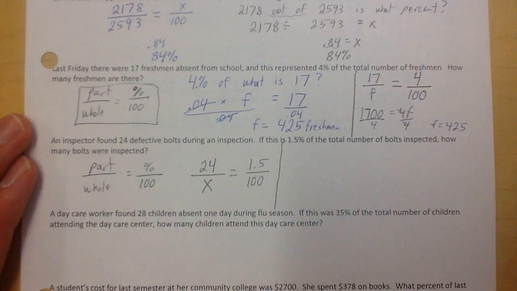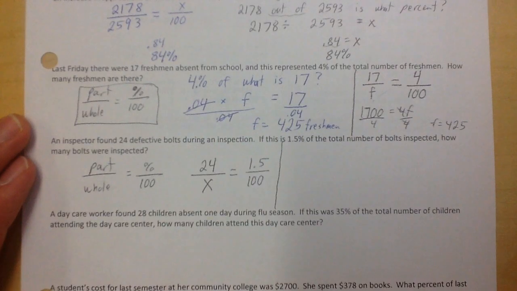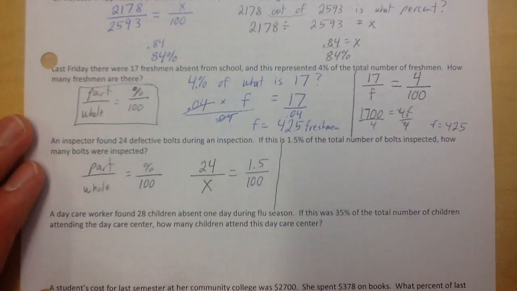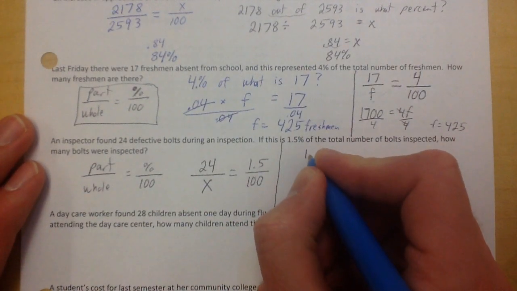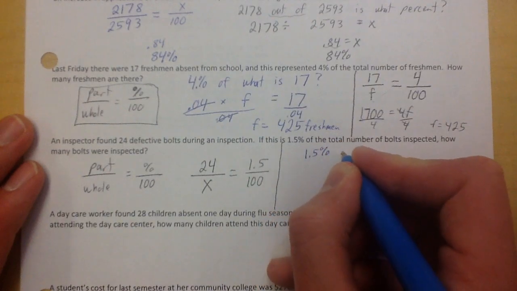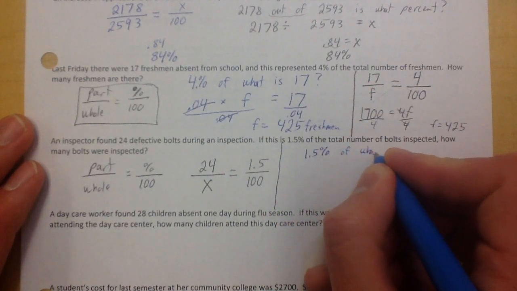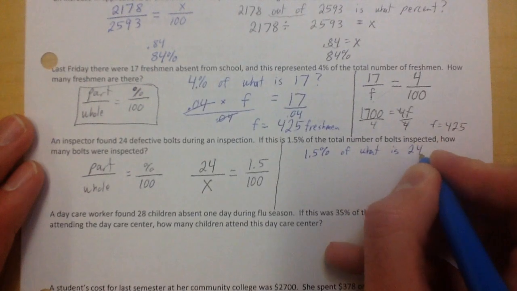All right? So if this is confusing you, mute it for a second and just keep on working. I'm taking this problem and I'm putting it in context, just in my head, thinking, okay, how can I solve this? What do I need to do? What is it asking? Well, it's really saying 1.5% of what is 24?